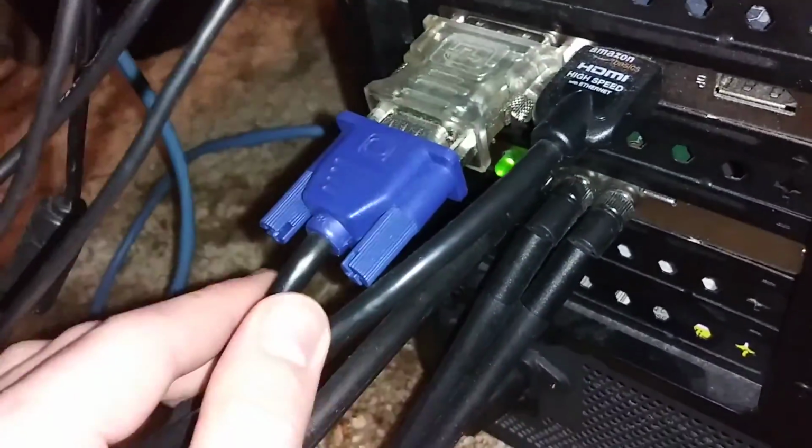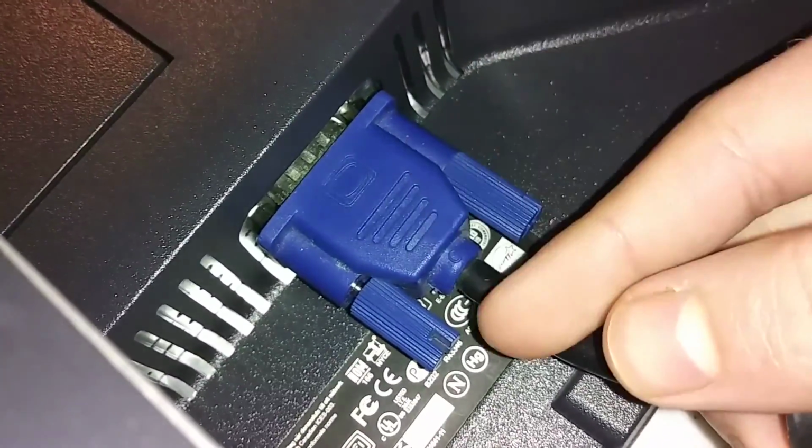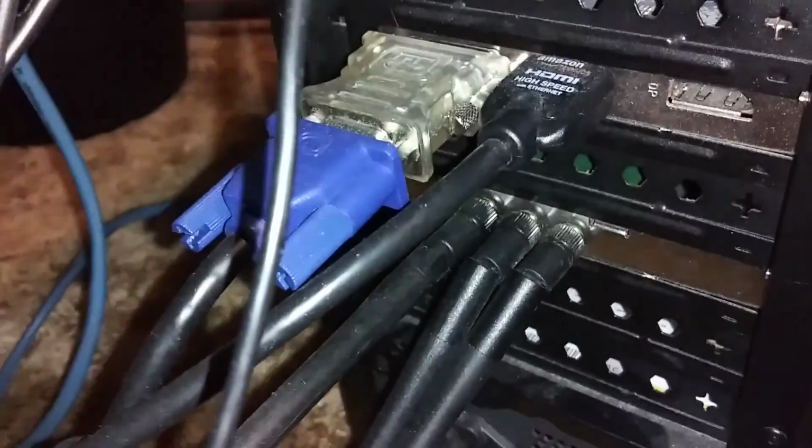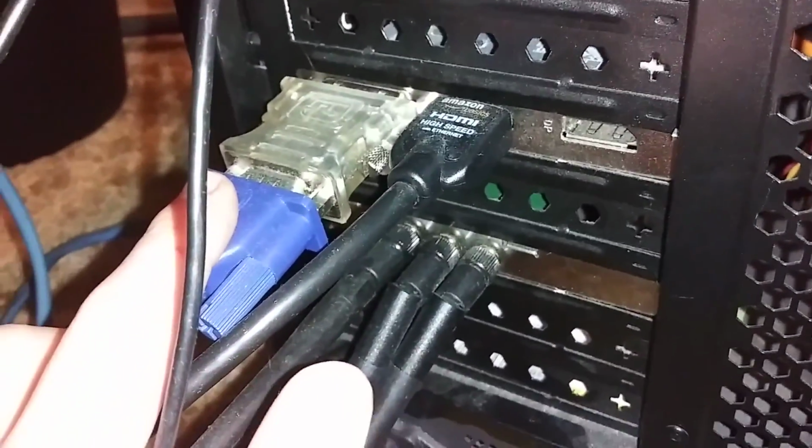And then you can see that right here I have a VGA plugged into a DVI because my PC doesn't actually have a VGA, but this monitor has a VGA. So I plugged that VGA into that monitor, and then I got a VGA to DVI adapter, plugged the VGA into the DVI, and then plugged it into my desktop.